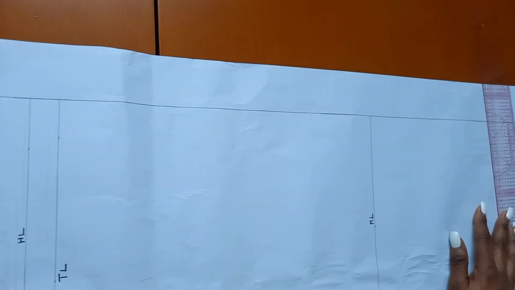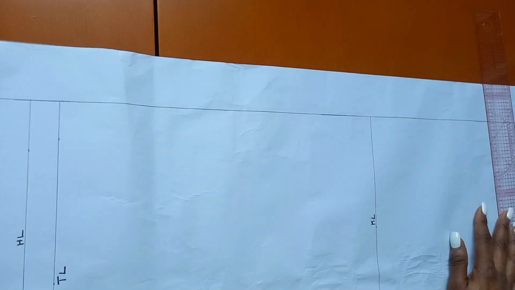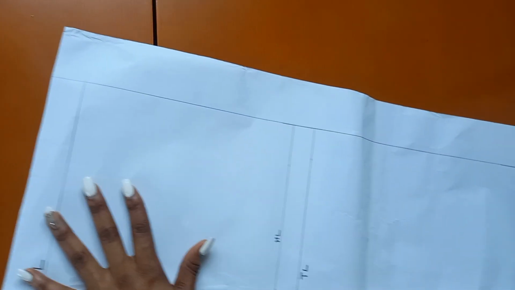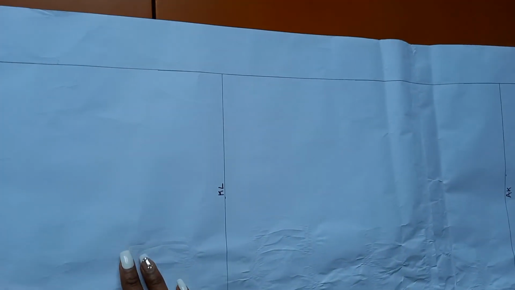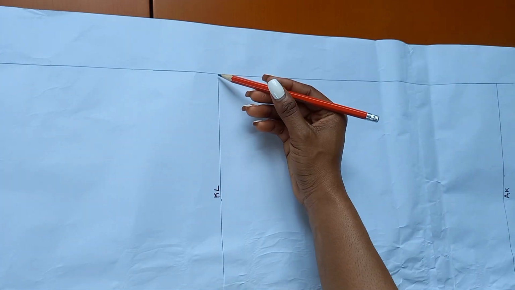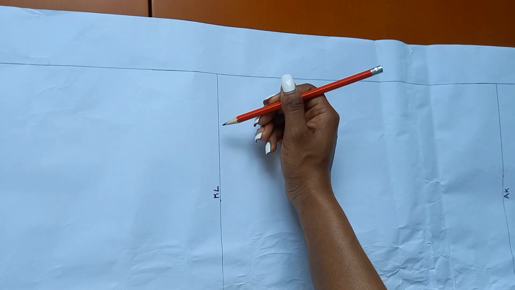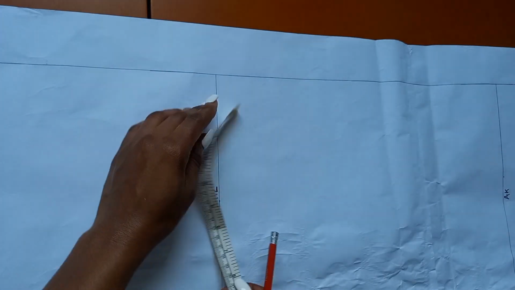Okay, so what we're going to do next is work on the outer seam of the trouser. This line here is the outer seam, so we're going to work on it to give us the shape we want. First, we are going to mark 1 inch on this knee line. We're going to be coming in by 1 inch. So I'll mark 1 inch here.